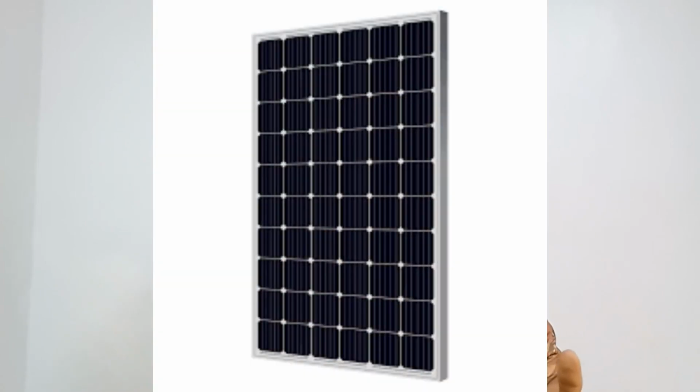We have different types of solar panel. The number one type is the monocrystalline solar panel. Monocrystalline solar panels are made from a single continuous crystal of silicon. They are black or dark in color. They have between 18 to 24% efficiency. They work well in low light conditions and are also space efficient.